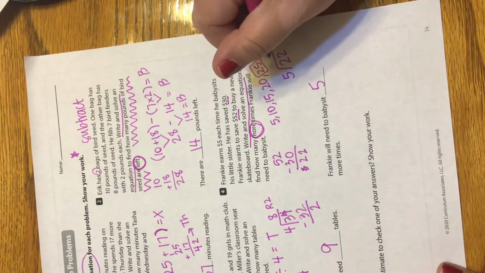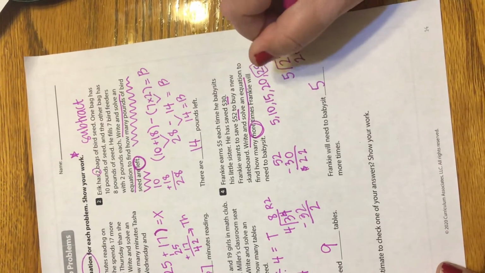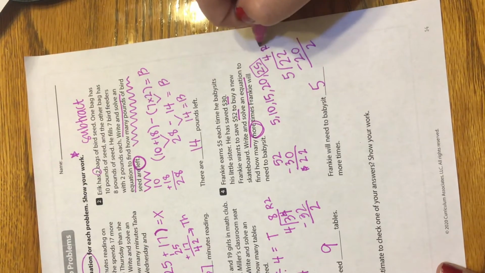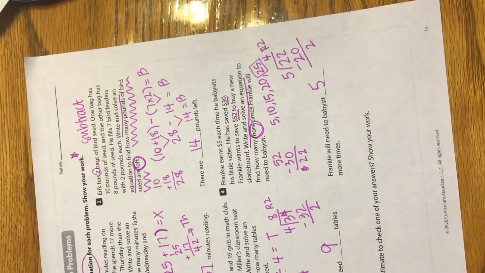Find that 5 goes into 22 4 times. 4 times 5 is 20. 22 minus 20 is 2. 4, remainder 2. If he only babysits 4 times, he will only have $20. So that remainder 2, he's still going to owe $2 more. So he's going to have to babysit a 5th time in order to get to his goal.